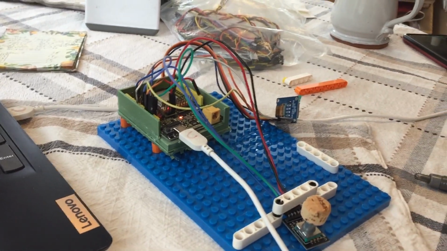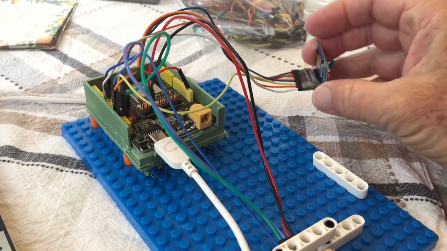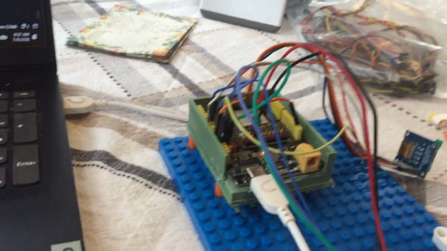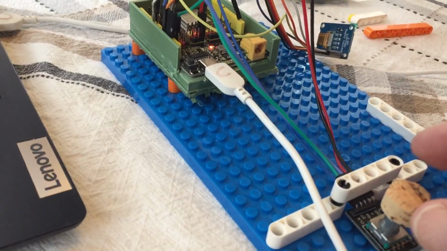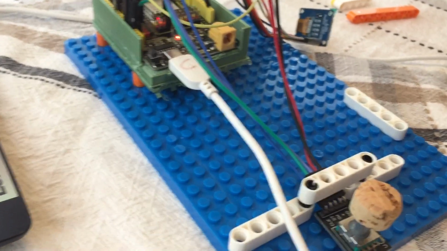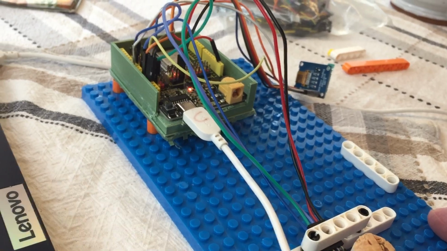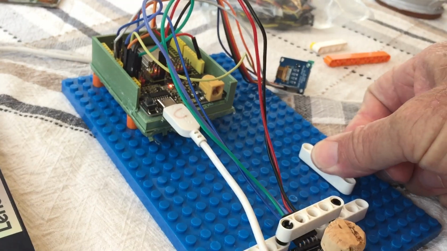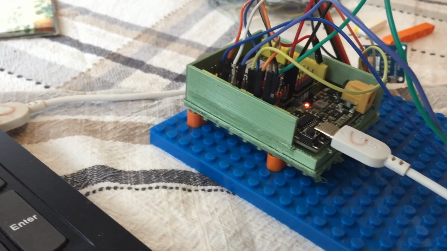A word about organizing. This wiring looks pretty messy. I have not included this color OLED screen in this particular sketch, so all those wires are off to the side. The remaining wires here I have organized on this little Arduino Lego base plate, which accommodates these mechanical beams, and then I'm able to attach a 3D printed case, which I made.